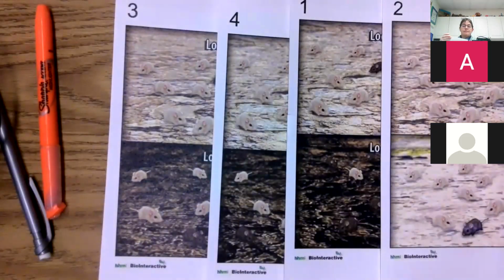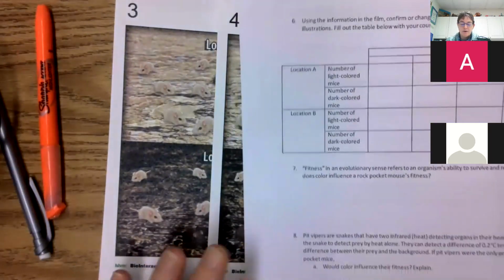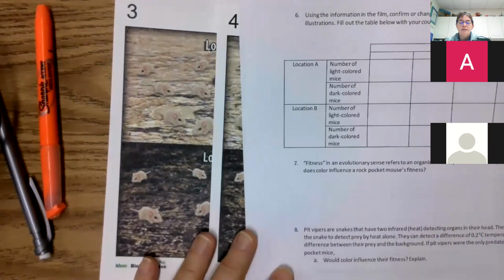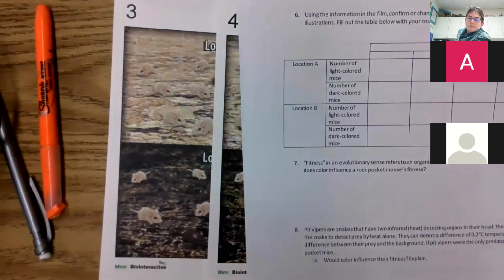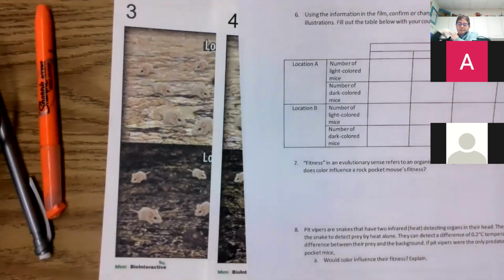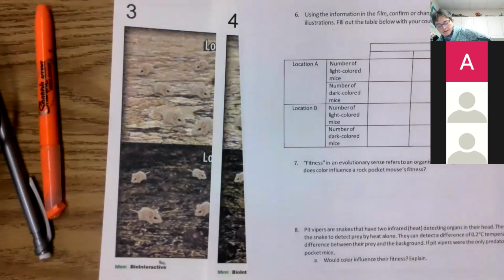All right. Now, the last part. And Clarissa, is this the part you were asking about? Yeah. Okay. So after you've done all of that, you get to look at this. So using the information in the film, confirm or change the order in which you arrange the illustrations.